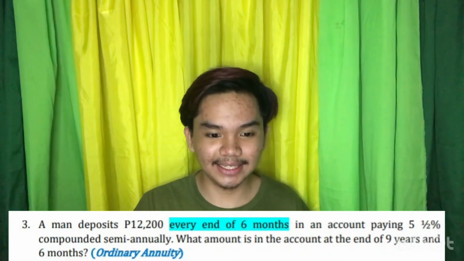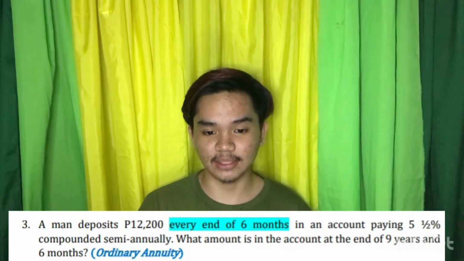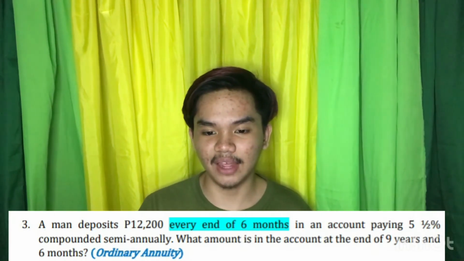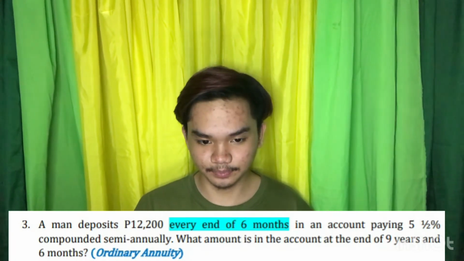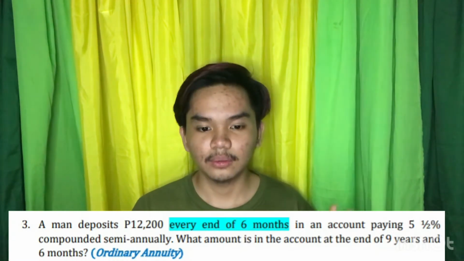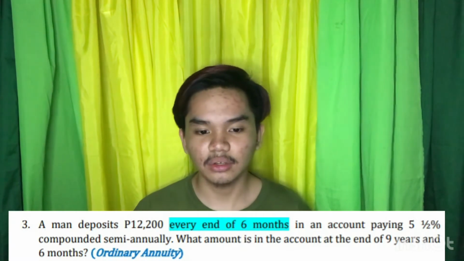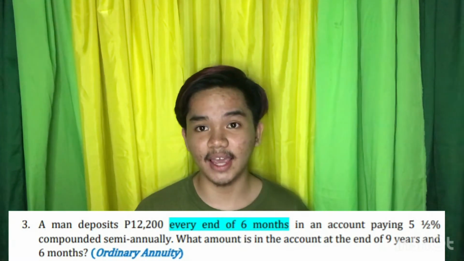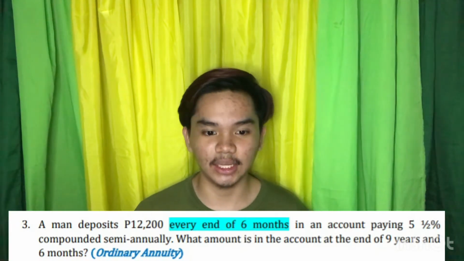Number 3, a man deposits 12,200 every end of 6 months in an account paying 5.5% compounded semi-annually. What amount is in the account at the end of 9 years and 6 months? Dito may mababasa tayo every end of 6 months. So, it is considered as ordinary annuity.